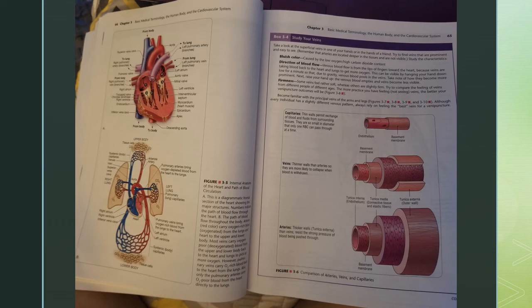Box 3.4, a study of your veins. Take a look at the superficial veins in one of your hands or in the hands of a friend. Try to find veins that are prominent and easy to see. Remember that arteries are located deeper in the tissue and are not visible. Study the characteristics. Bluish color is caused by the low oxygen, carbon dioxide content. Direction of the blood flow.